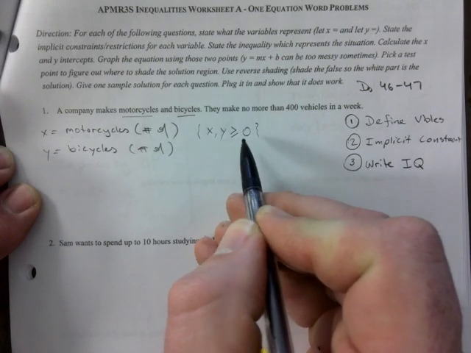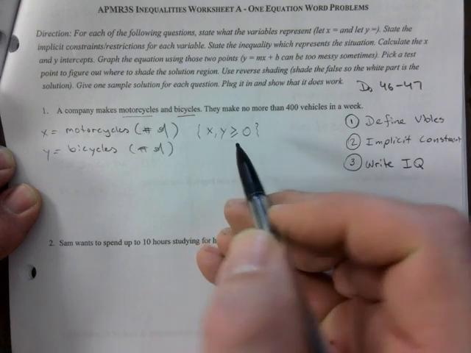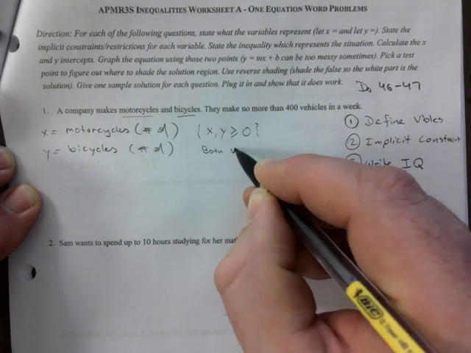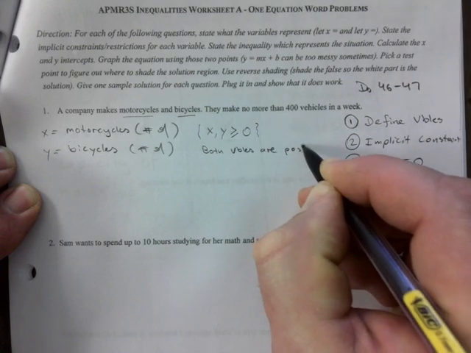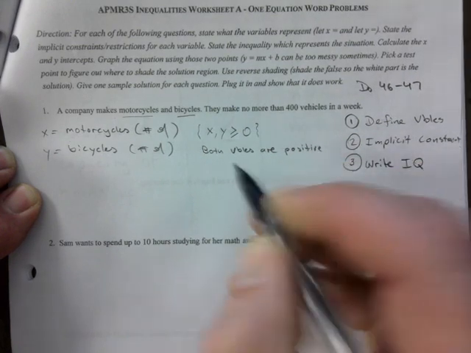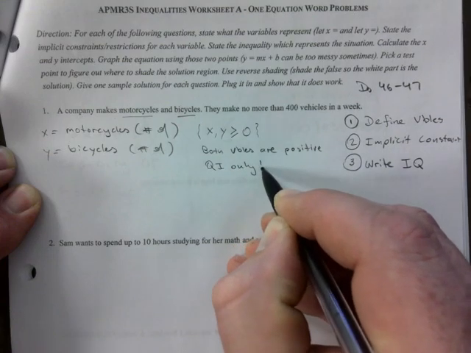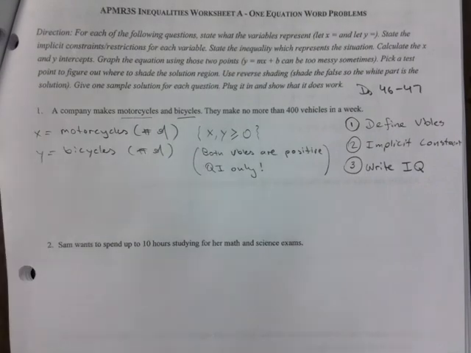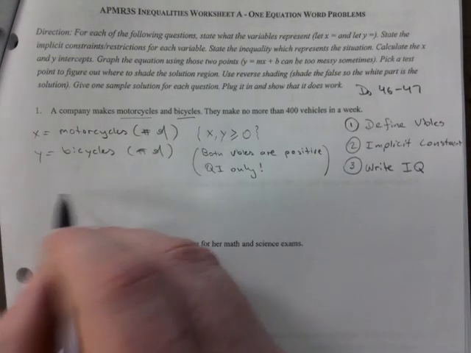So now both x and y are greater than or equal to 0. So they're both positive. Let's write that down one time here. Both variables are positive. And we're also saying quadrant 1 only. That's what we're saying with that implicit constraint. So we must include that to get this right.